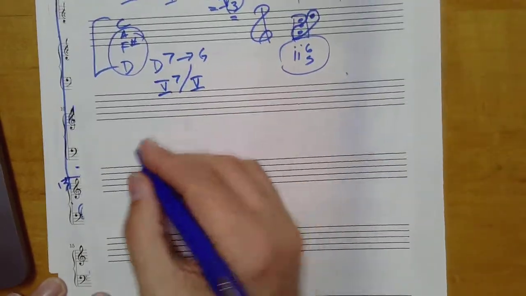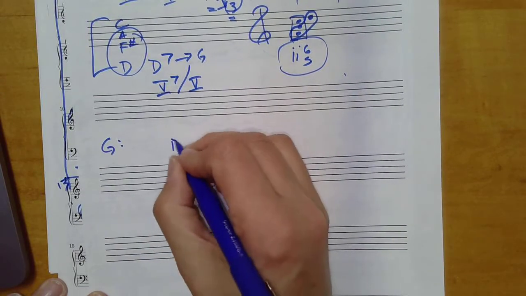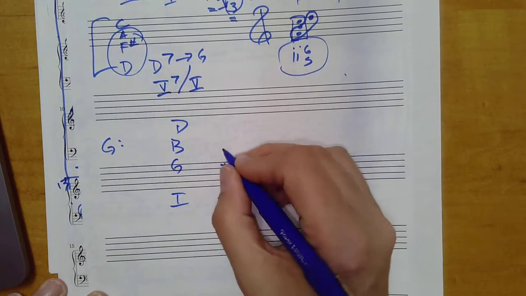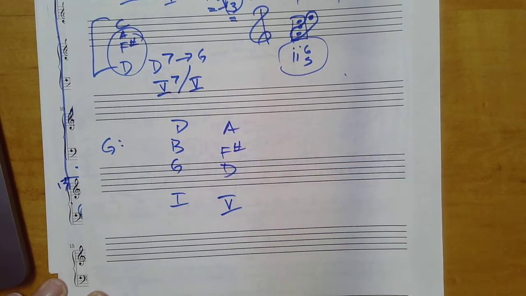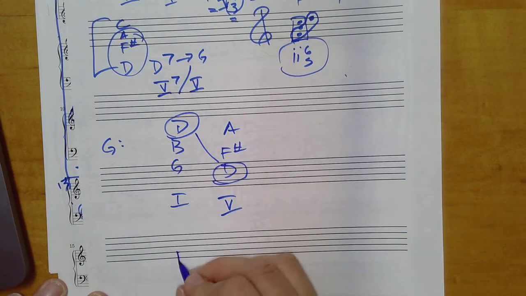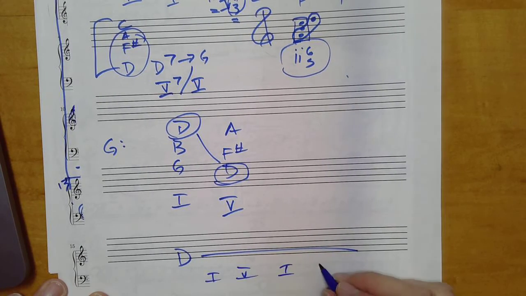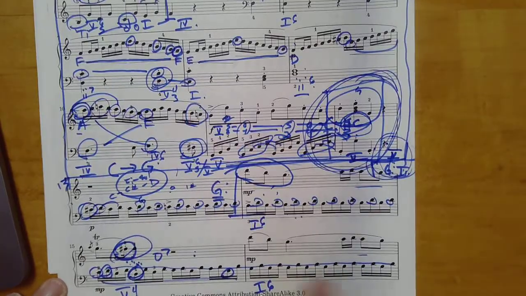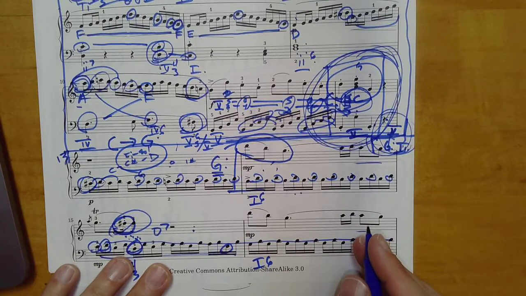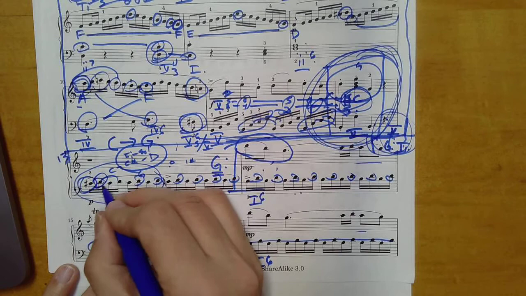Plus, imagine you're in the key of G. The 1 chord is G, B, D. The 5 chord is D, F sharp, A. The 1 note in common between both chords is the D. So you can have a D sustaining, and you can be going 1, 5, 1, 5. Okay? And that's exactly what's happening here. I wouldn't analyze this harmonically. It's really just emphasizing the D.